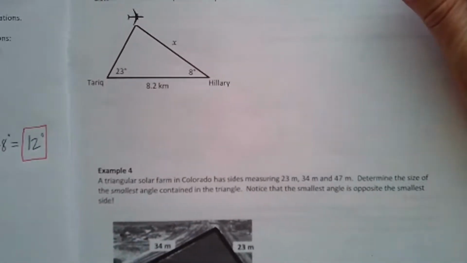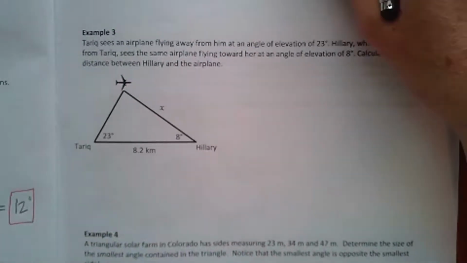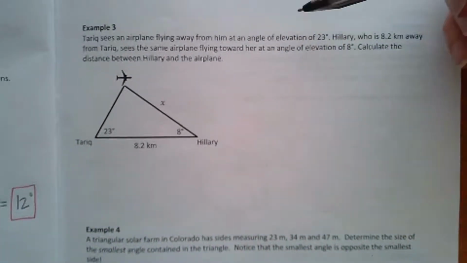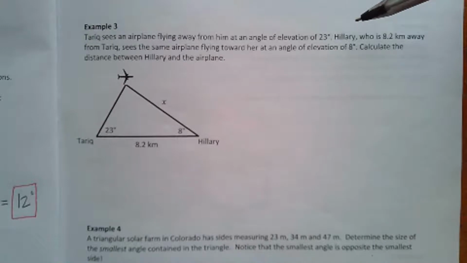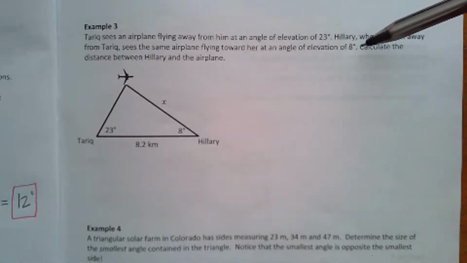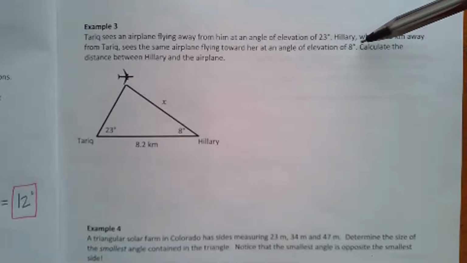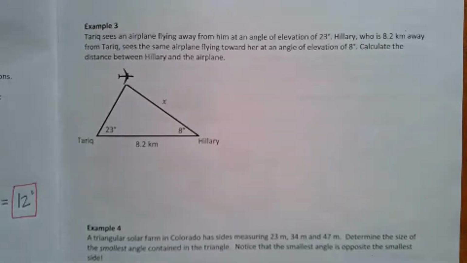All right, let's try a couple of these examples before we call it a day. Example 3. Tarek sees an airplane flying away from him at an angle of 23 degrees. Hillary is 8.2 kilometers away from Tarek. She sees the airplane flying towards her at an angle of 8 degrees. Calculate the distance between Hillary and the plane.